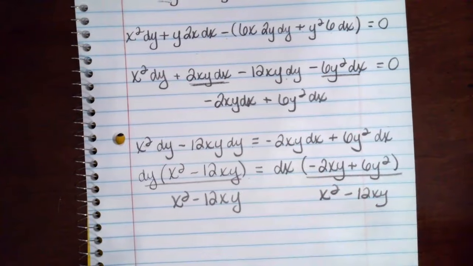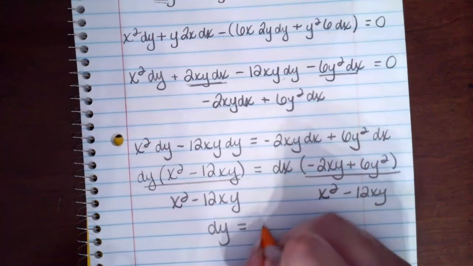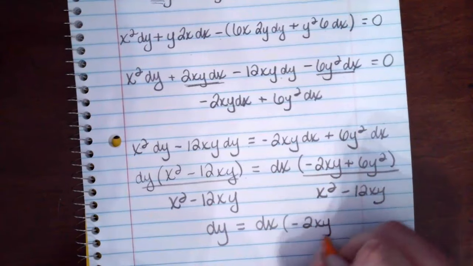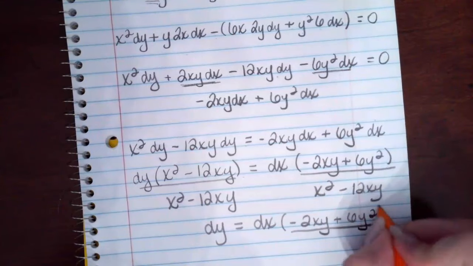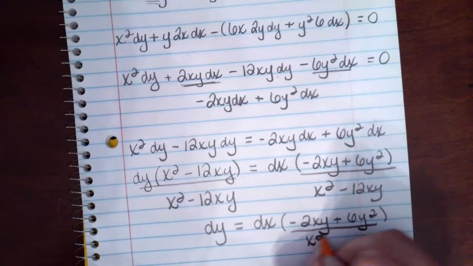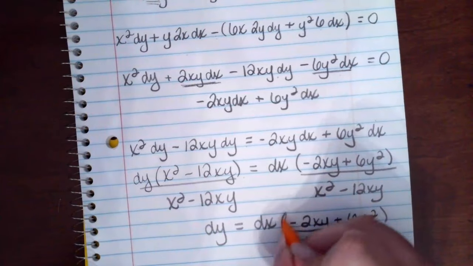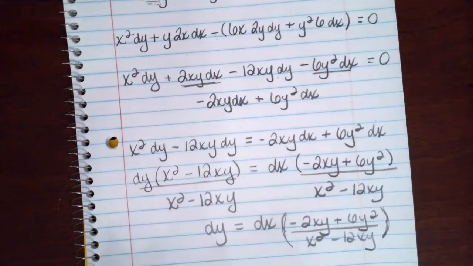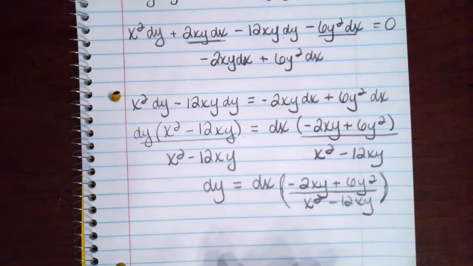Okay, so now I have dy equals dx times negative 2xy plus 6y squared over x squared minus 12xy. And I can make these parentheses longer to incorporate the whole fraction. So dy/dx is almost by itself.